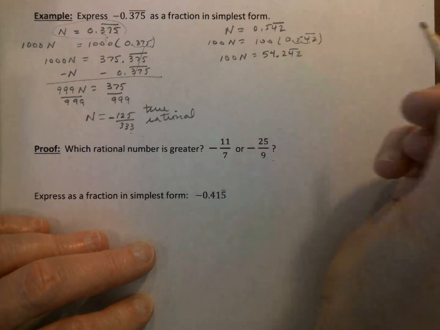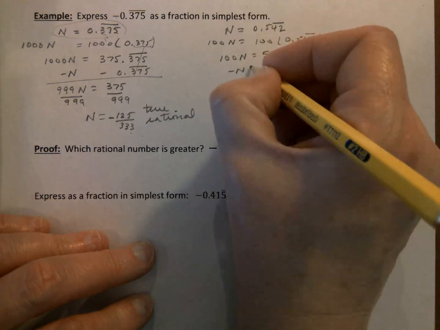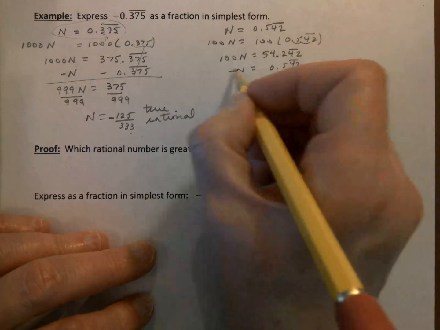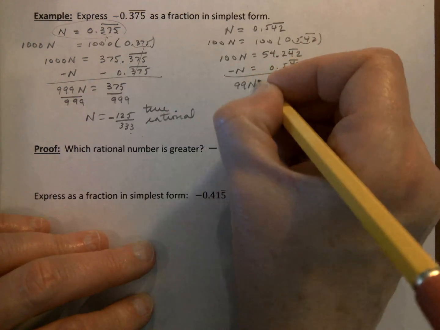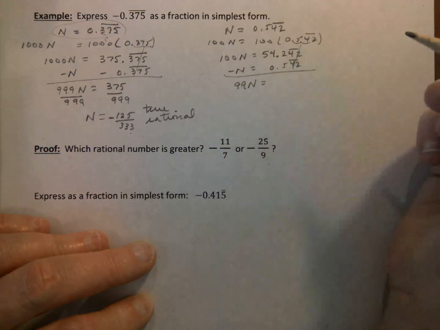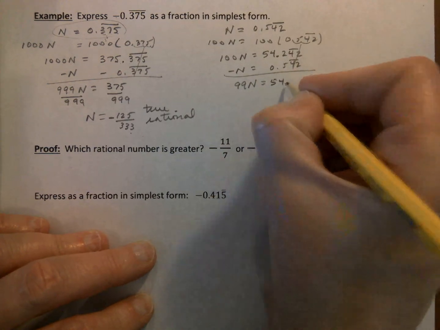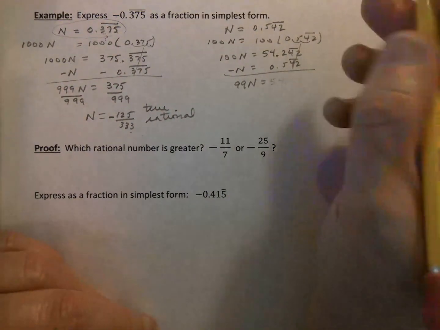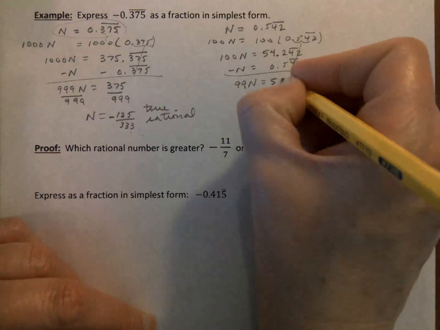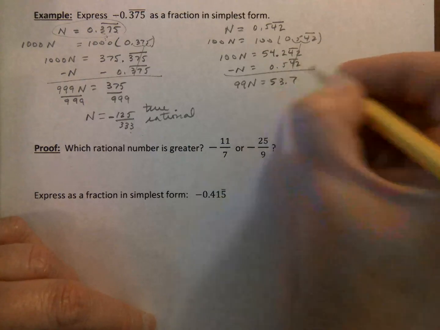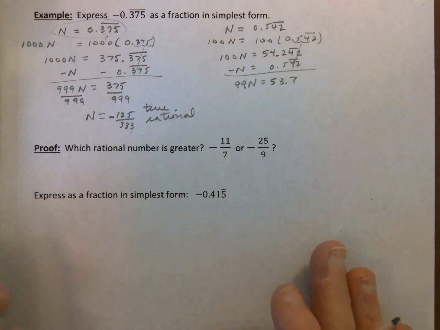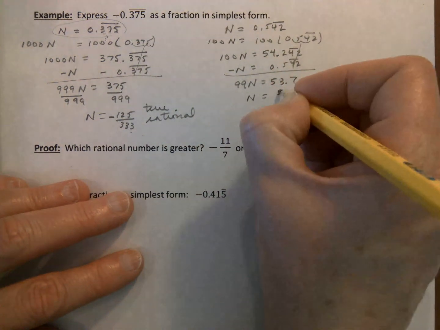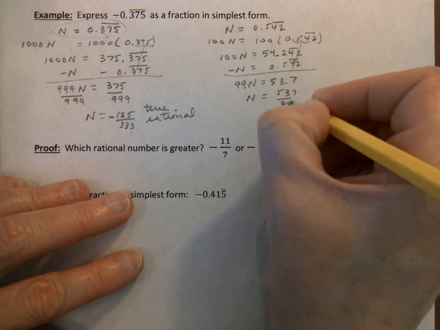And then when I subtract, this is where it's a little bit trickier. 99n. Notice that the 42 still cancels out. That was the whole idea of moving that. So if I subtract this, this is going to become 53.7. And so I'm going to have n is equal to 53.7 over 99.